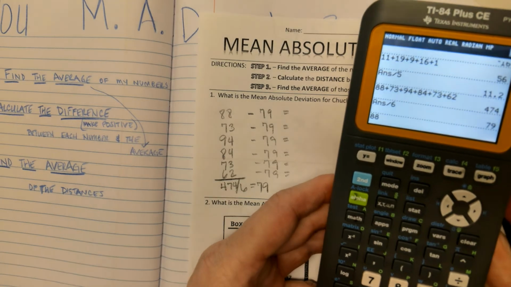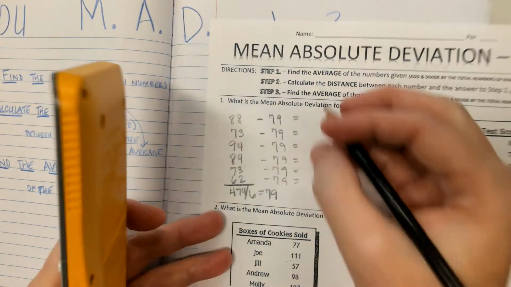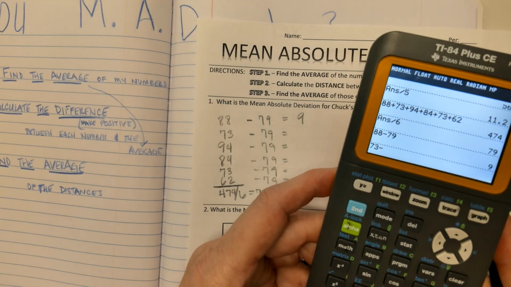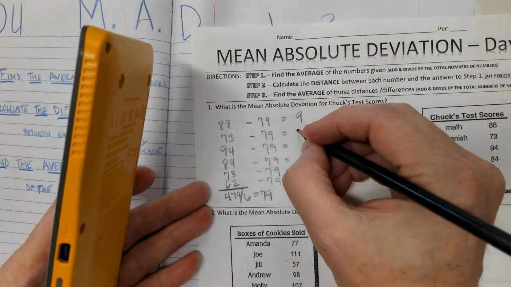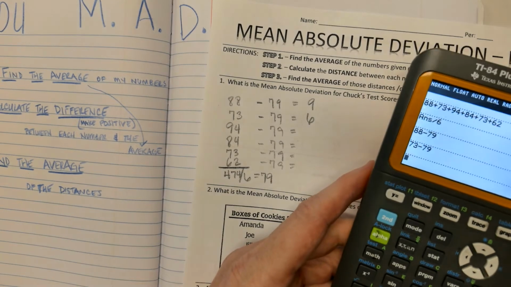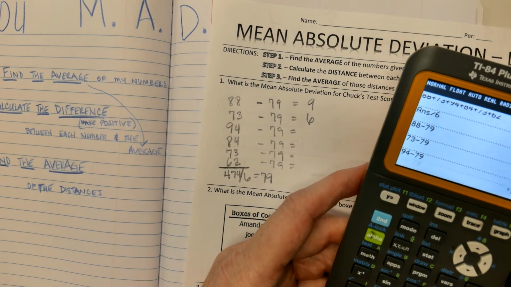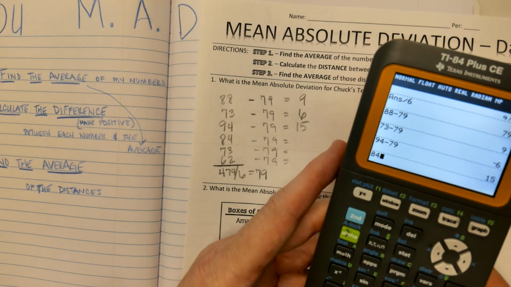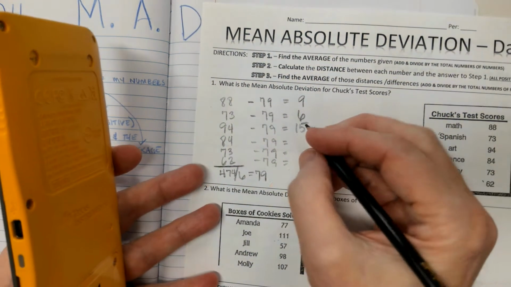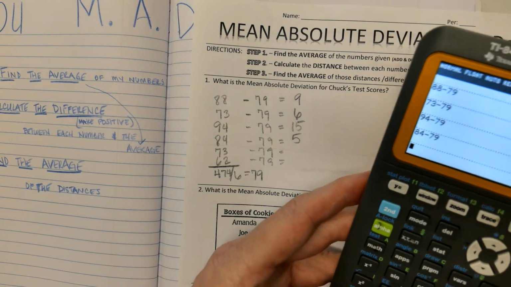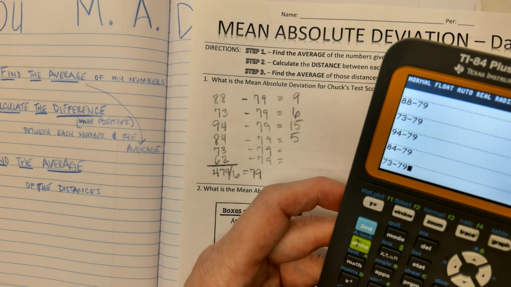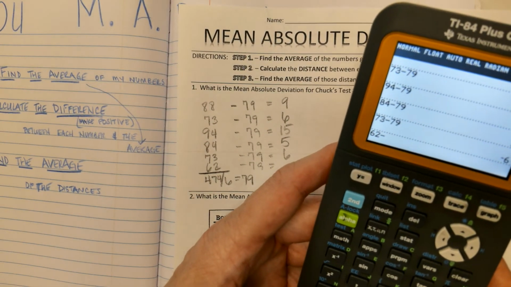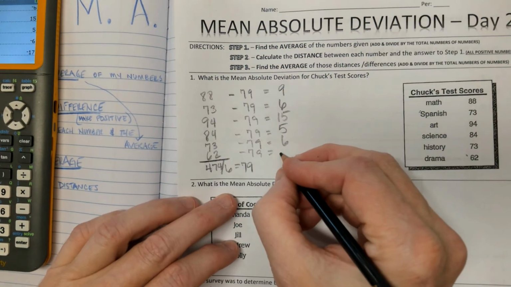What's the distance from 88 to 79? Remember, all these numbers we're going to make positive, even if they're not. 73 minus 79. What do we got? I got negative 6. I'm just going to make that positive. Now it's 6. Okay? 94 minus 79. 15. Good. 84 to 79. Bam. 5. That's 4 numbers. 73 to 79. Make it positive. That's 6. And 62 to 79 is negative 17. I'll make that positive 17.